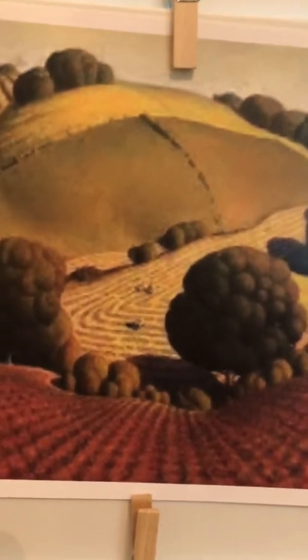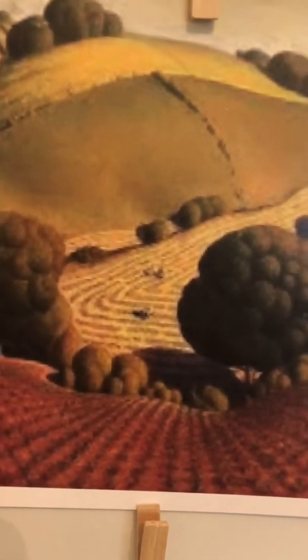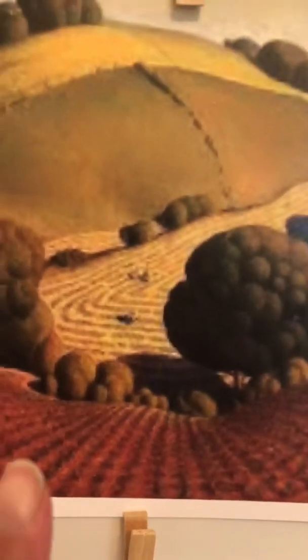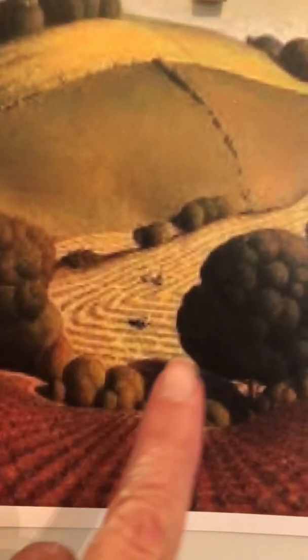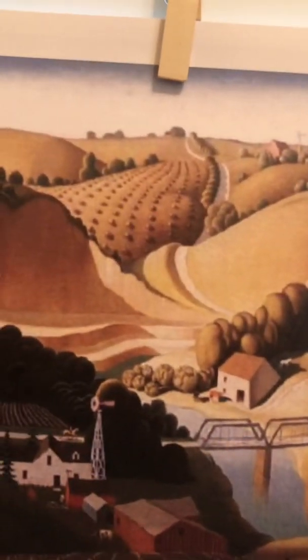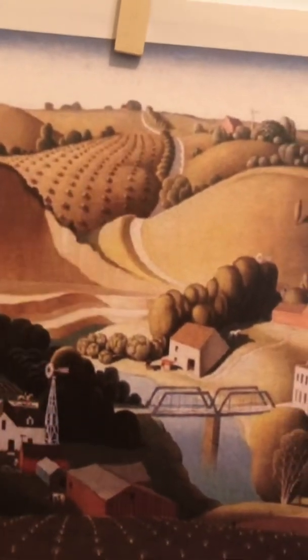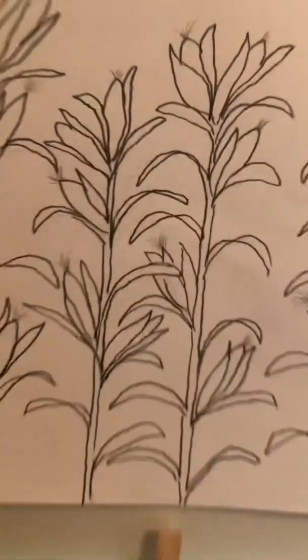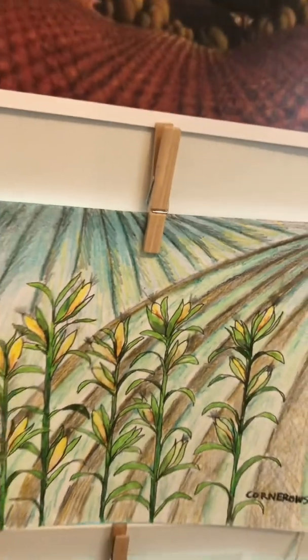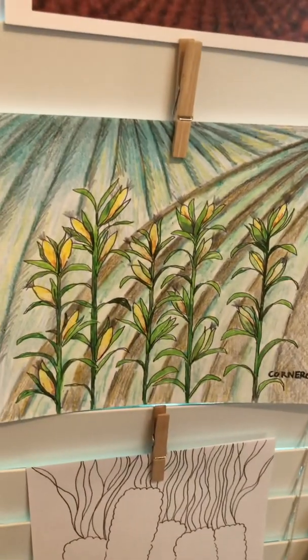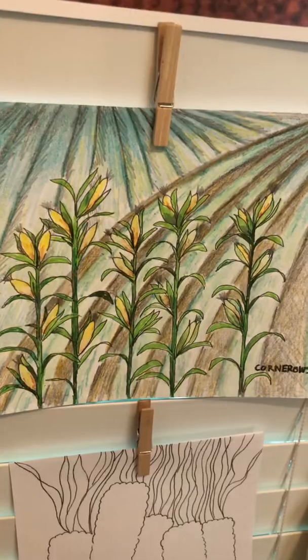Some other of his works, you see the cornfields right down there, and they're working in the cornfields. Here's another one with fields planted. So in this sample that we started in the black and white, we put the cornfields in the background. It makes it a little bit more interesting.